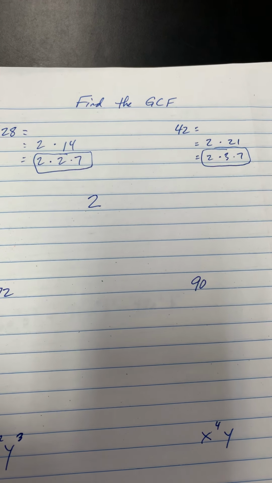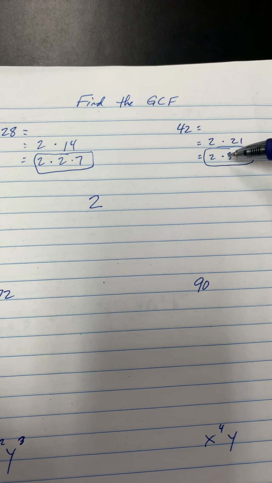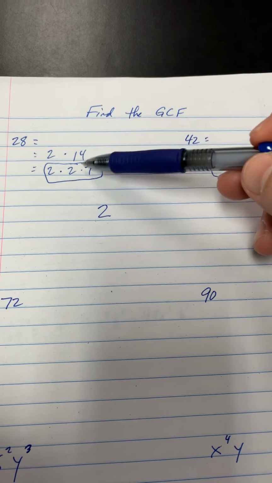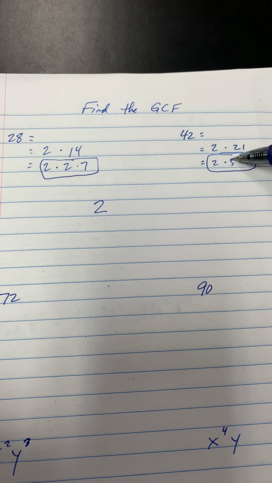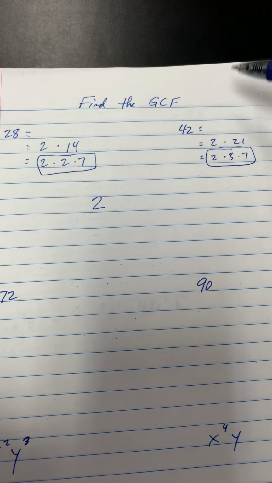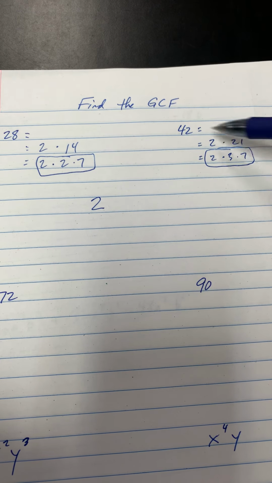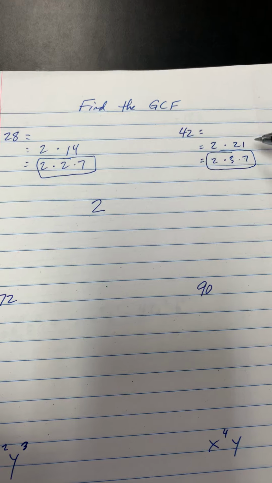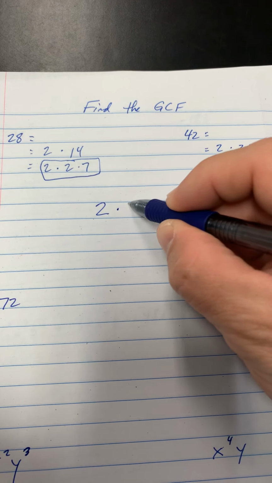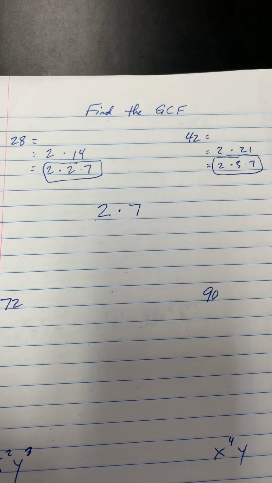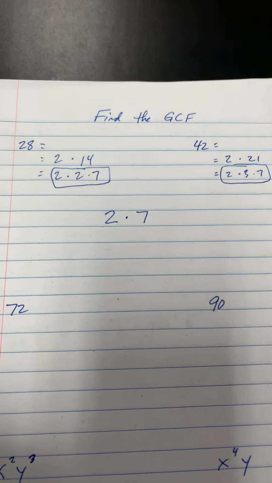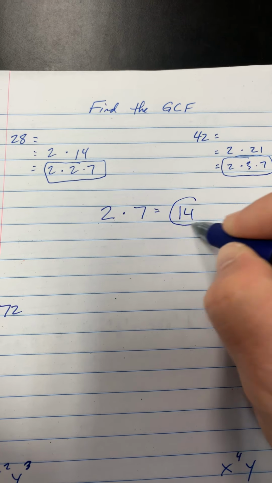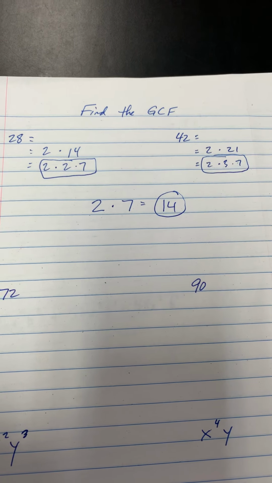Now, they do not share a 3. 42 has a 3, but 28 does not, so we can't pull a 3 out. Notice that in both prime factorizations we have 7 listed once, so we can pull out one 7, because they share one 7. We multiply these together, and that is our greatest common factor.